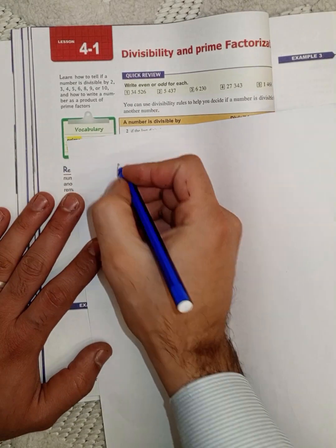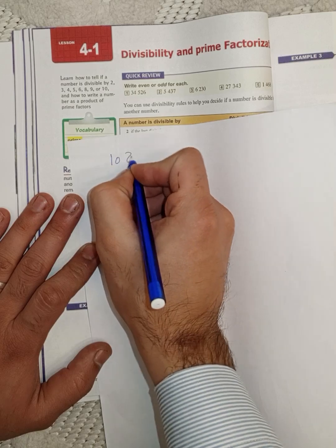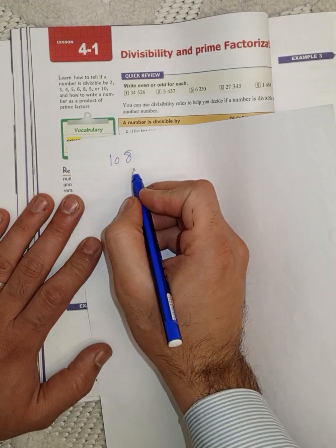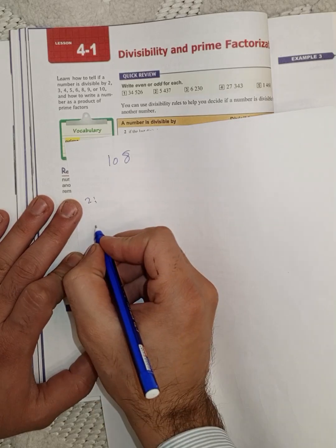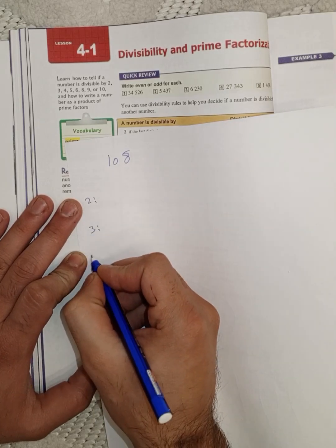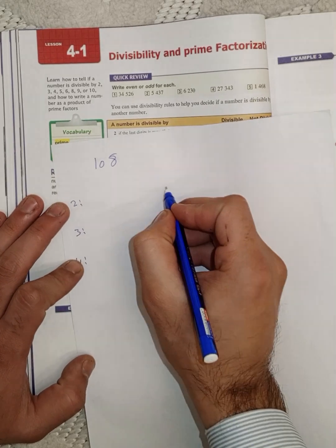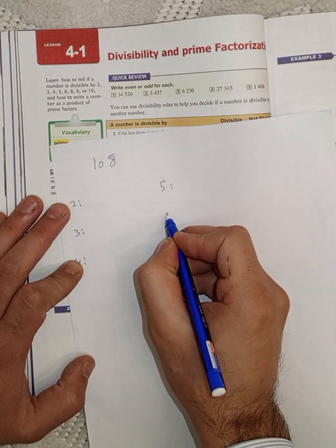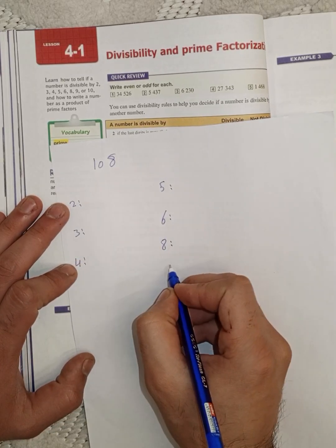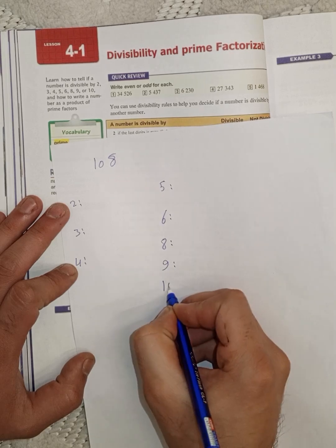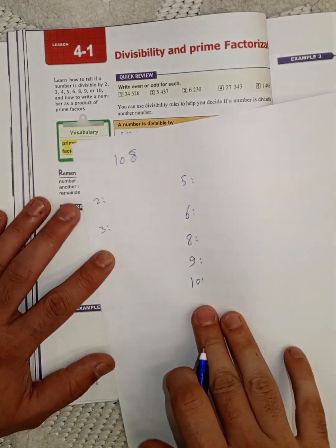Okay, let's say 108. How do you know 108 is divisible by 2, 3, 4, 5, 6, 8, 9 and 10? Okay, one by one.